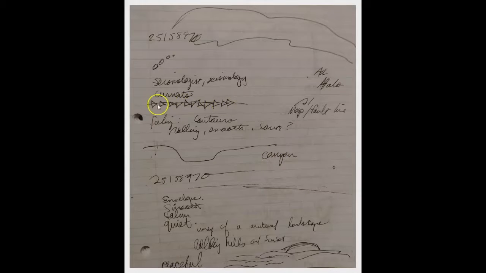At these ordered objects or aspects. Feeling, contours, rolling, smooth, warm. Again, we get these feelings. And we've got a canyon with a depression, a valley. Envelop. Smooth, calm, quiet. Why is smooth important? I'm not sure. Smooth. If you think about it, possibly if you go into a black hole and everything is extremely dense and compressed, there's probably not a whole lot of jaggedness, I guess. That's just an instant feeling or thought, calm, quiet image of a natural landscape.